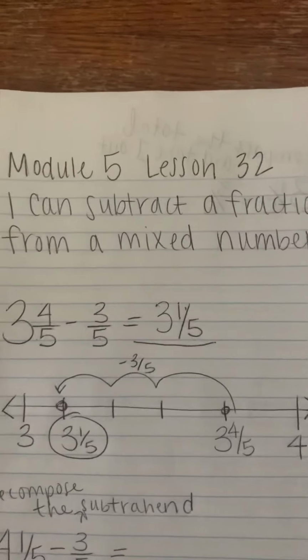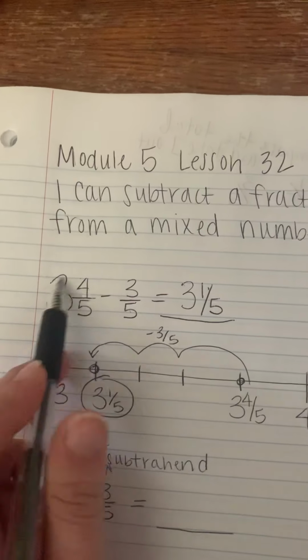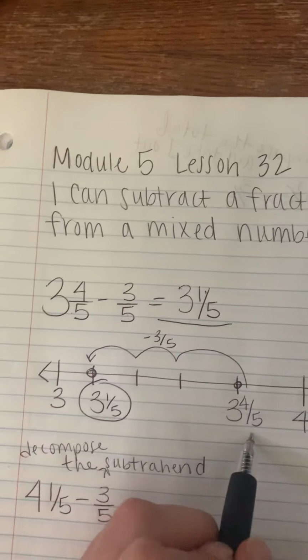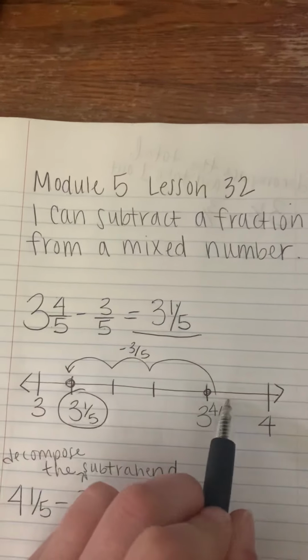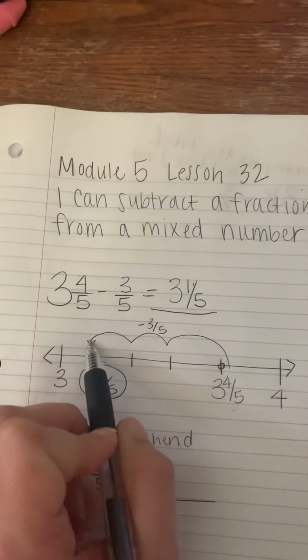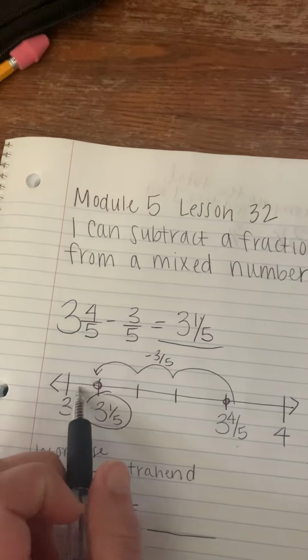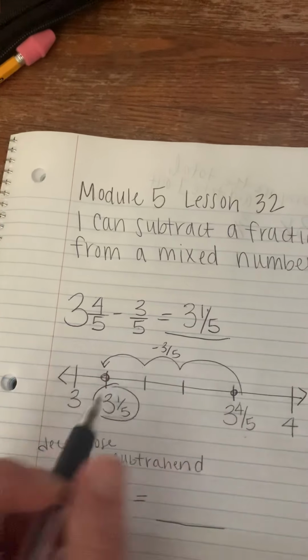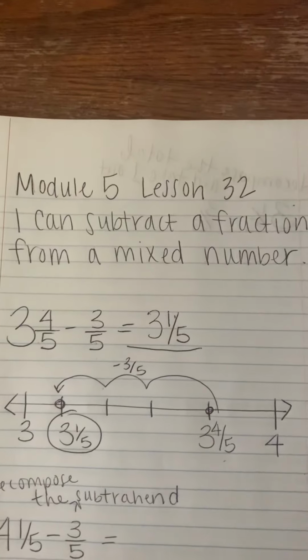3 and 4 being my endpoints, the total being where we start, marking it on the number line, subtracting 3/5, so we bounce back 1/5, 2/5, 3/5, and mark where we land. And we see, because the number line is split into 5 equal parts, that we landed on 3 1/5.